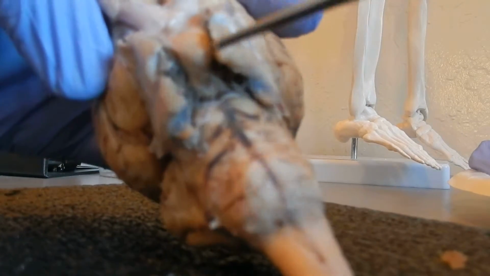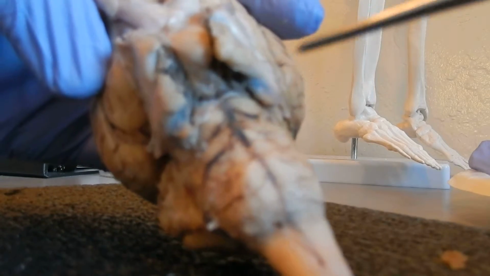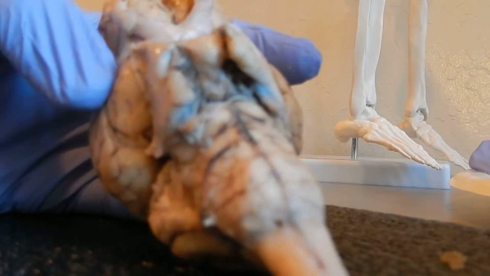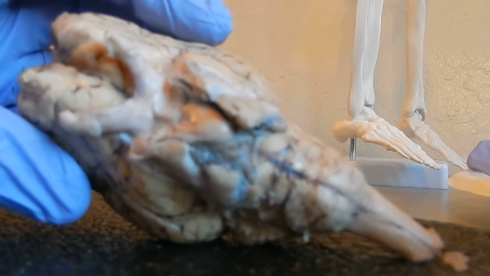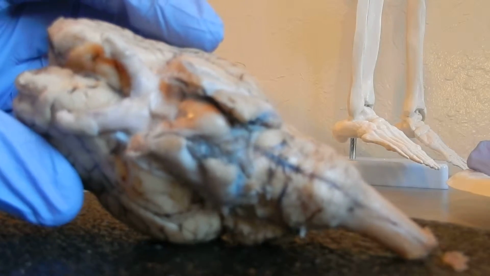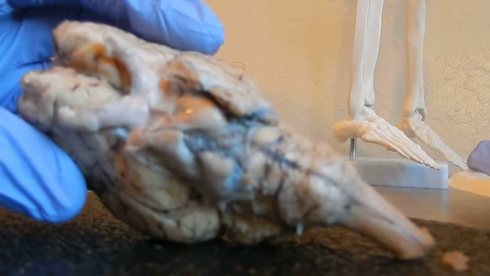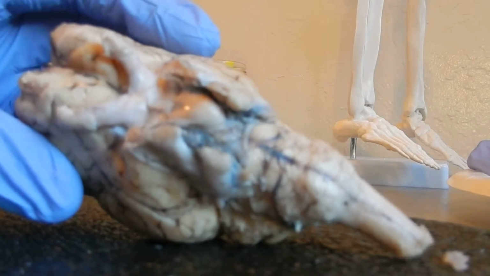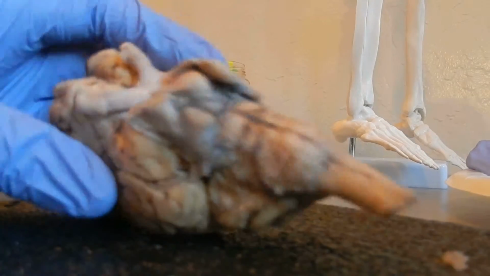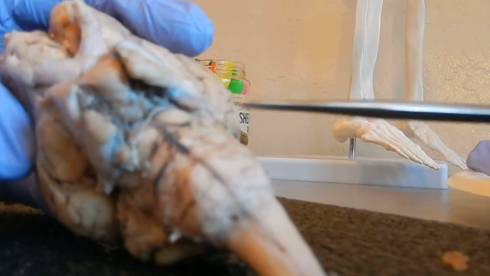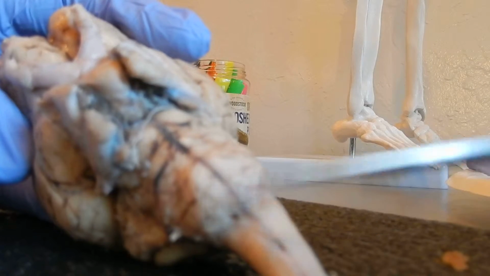We have the cerebellum here in the back. On the inferior side of the sheep's brain. Then we're going to go a little bit deeper here. Medulla oblongata here, spinal cord here.